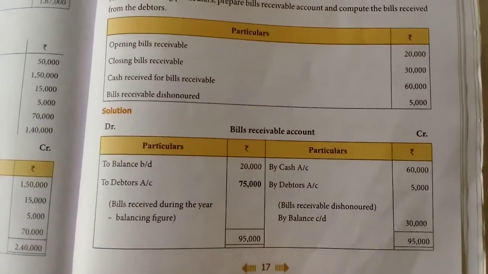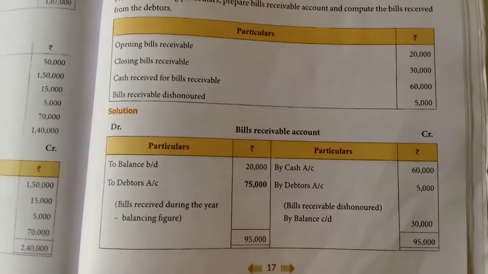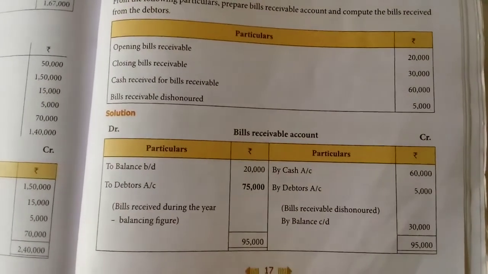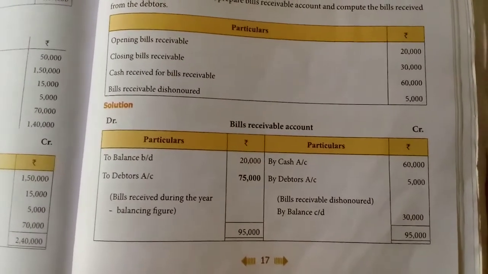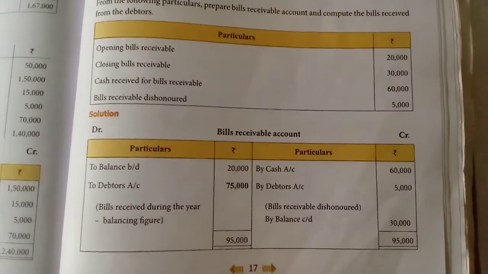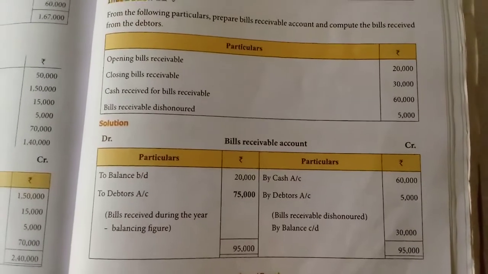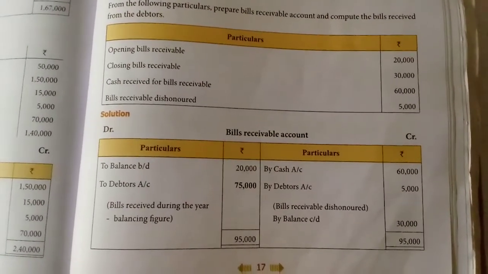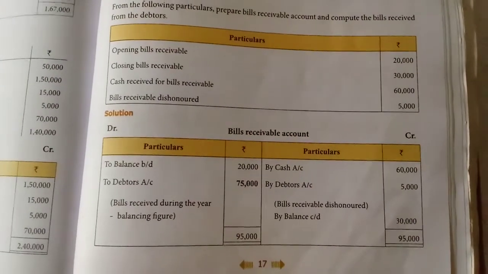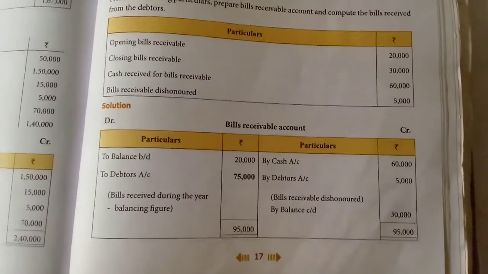Third item, cash received for bills receivable, on the credit side. Then bills receivable dishonored. Here the entry is by debtors, dishonored. So you see here also the opening balance, then the adjustment on the right side. The balancing figure to debtors is the bills received during the year. That's all. Now shall we do the 12th exercise?